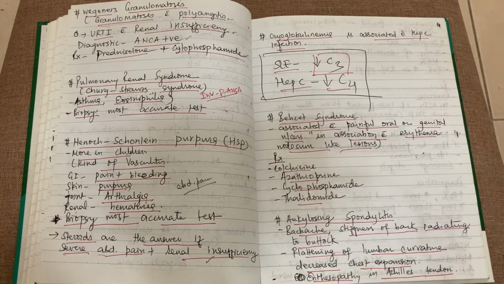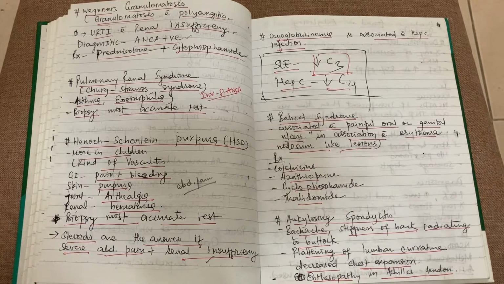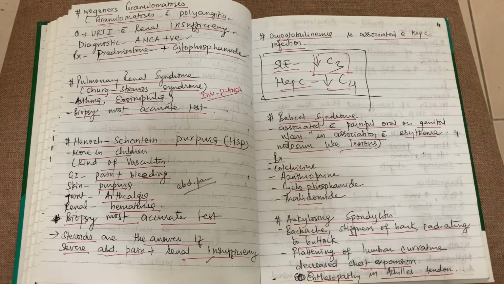Henoch Schönlein purpura, HSP. More incident in children, it's a kind of vasculitis. In GI system there is pain plus bleeding, in skin there is purpura, and in joint there is arthralgia, and hematuria is in renal system. Biopsy is the most accurate test. Steroids are the answer if severe abdominal pain plus renal insufficiency is there. Cryoglobulinemia is associated with hepatitis C infection. In SLE, there is decreased C3, and in hepatitis C, there is decreased C4. Just remember this. This is the key point for MCQ.